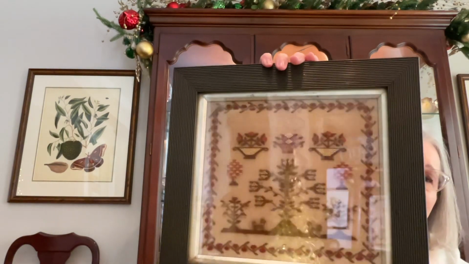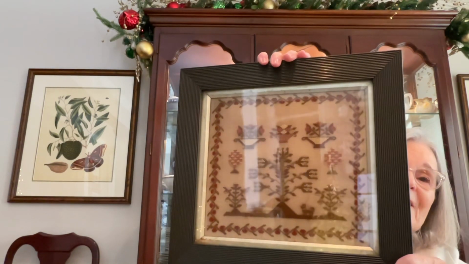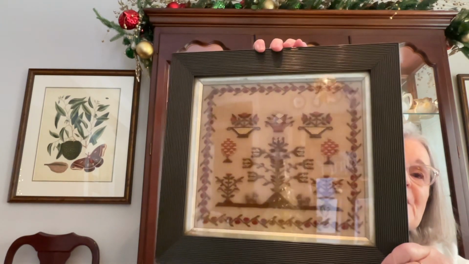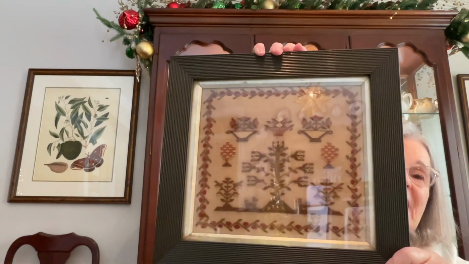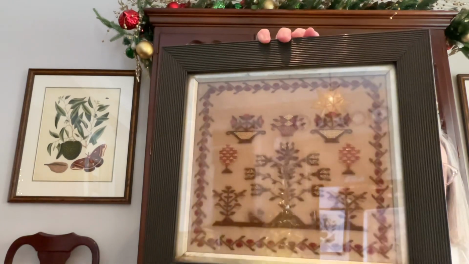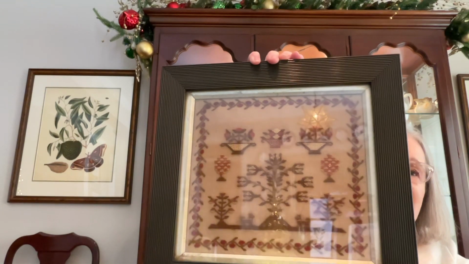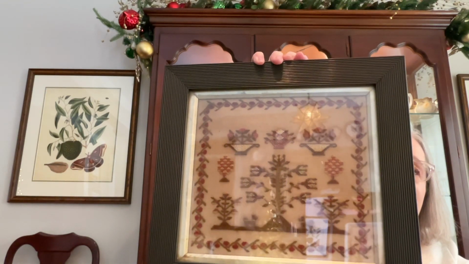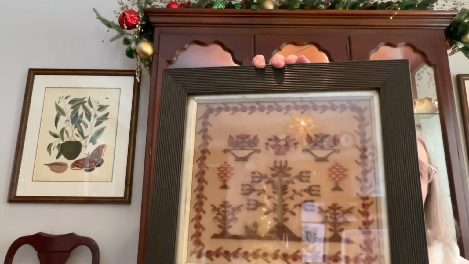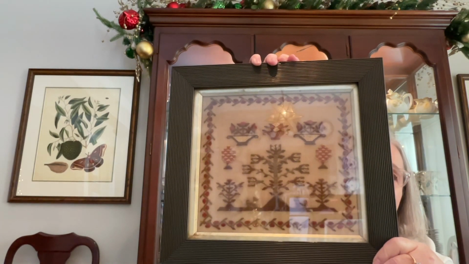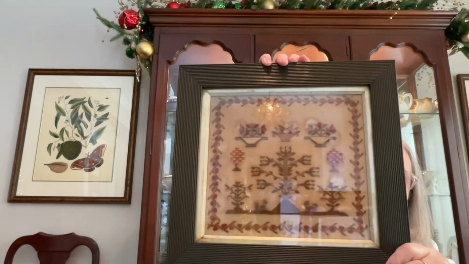Oh, the light. I don't have a good room in my house without sun, except my bedroom, and then it's too dark. But you can see the two little dogs beside the tree, and there's a plant beside each of the dogs, and then there's another plant and three baskets at the top. So this is mirror image symmetry. Isn't it darling? I should reproduce it.